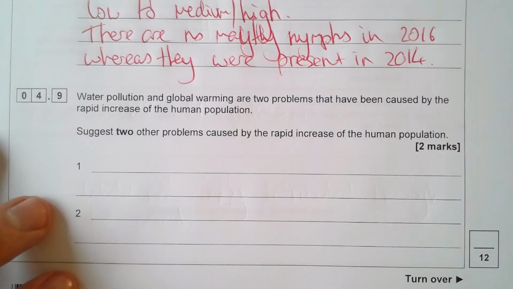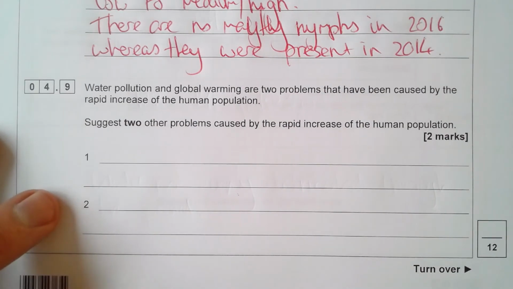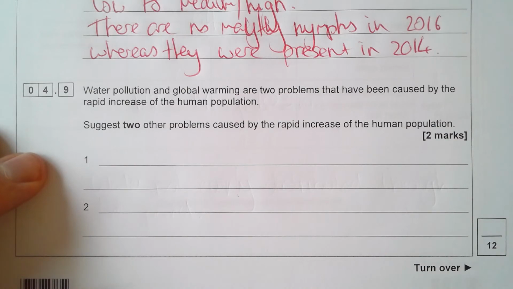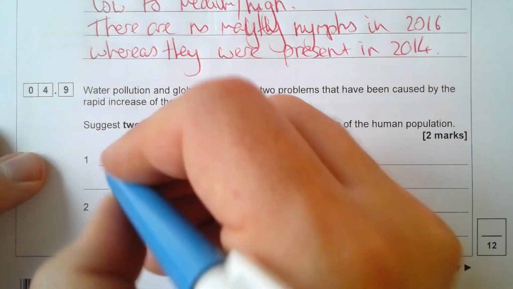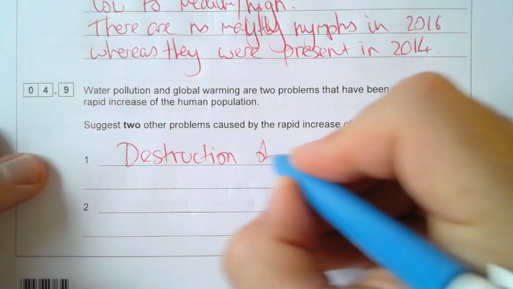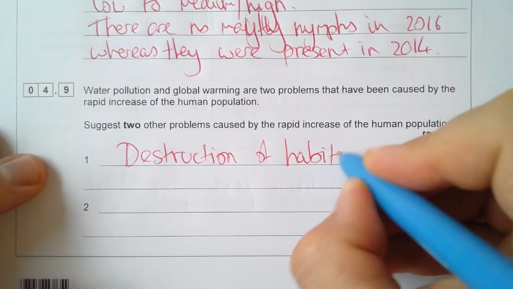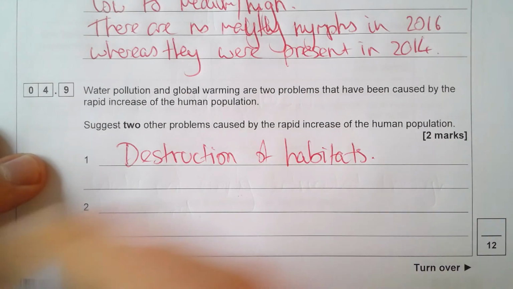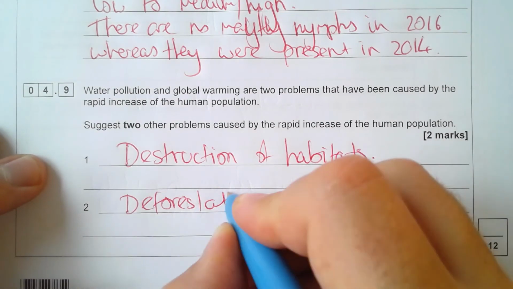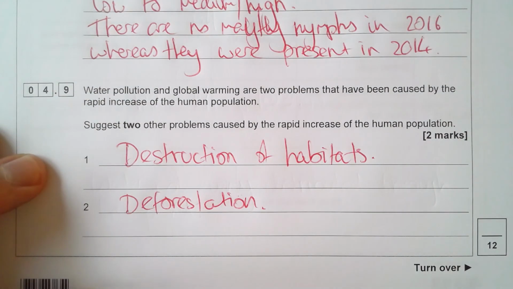Last part of question 4. Water pollution and global warming are two problems that have been caused by the rapid increase in human population. Two other problems, we can talk about destruction of habitats, we can talk about deforestation. So loads of other ones we could talk about, but these are the main two that we should focus on.